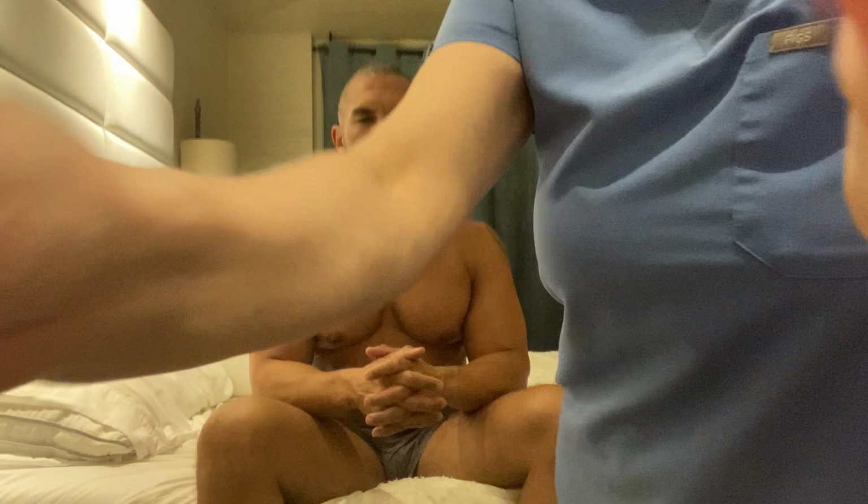All right, and the next and last part of my assessment is I'm going to push on Randall's radial and ulnar artery, and I'm going to count to see how long it will take for the color to turn back.